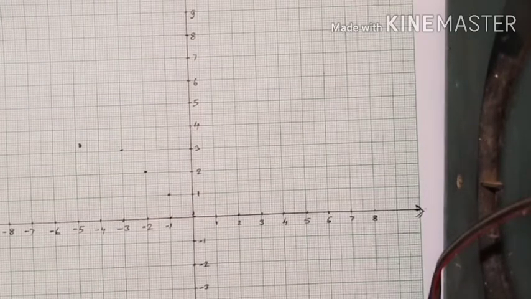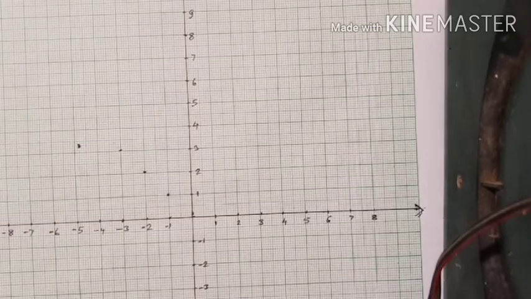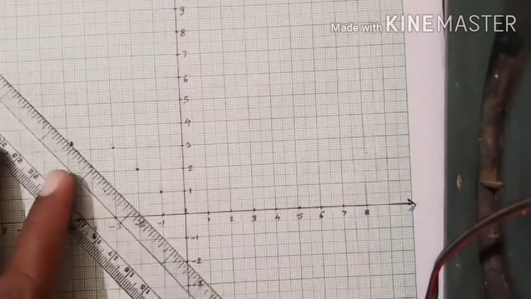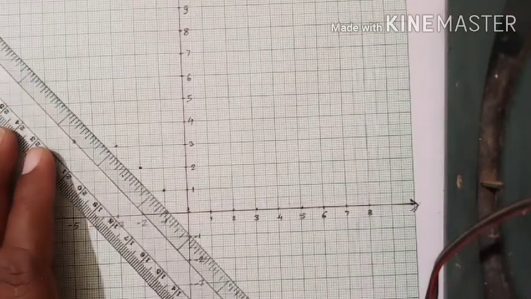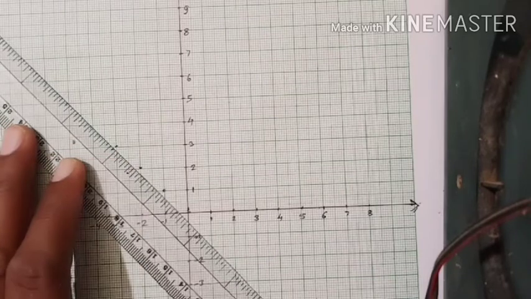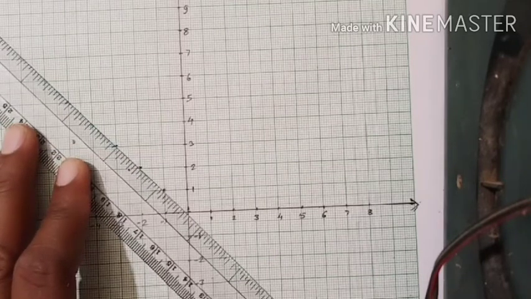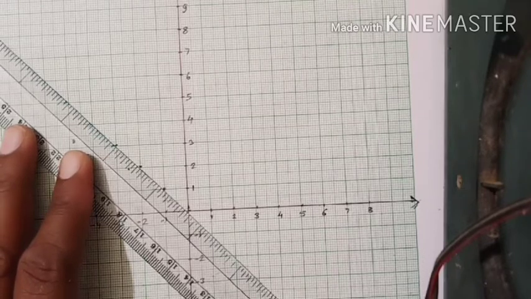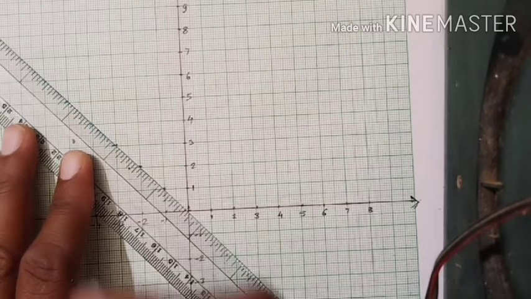These are the points of the first line, or first graph, and we have to draw a straight line passing through these 3 points.